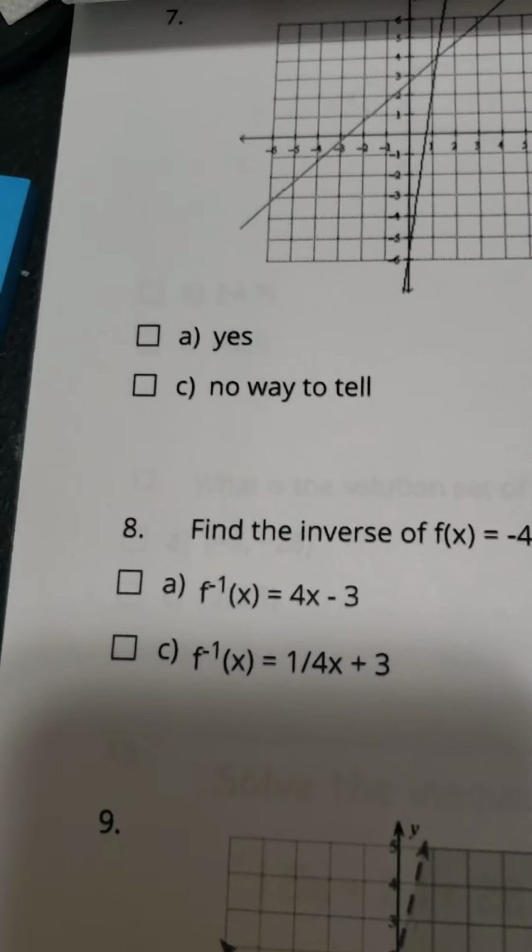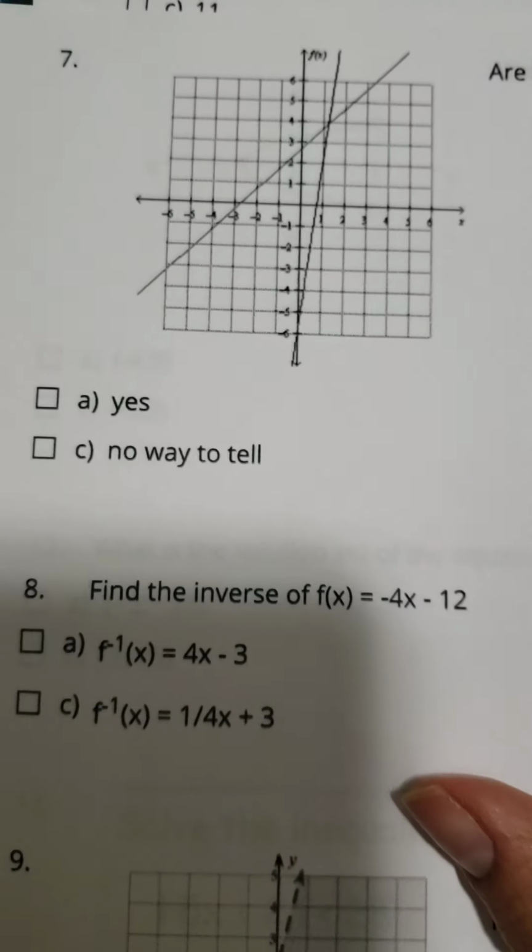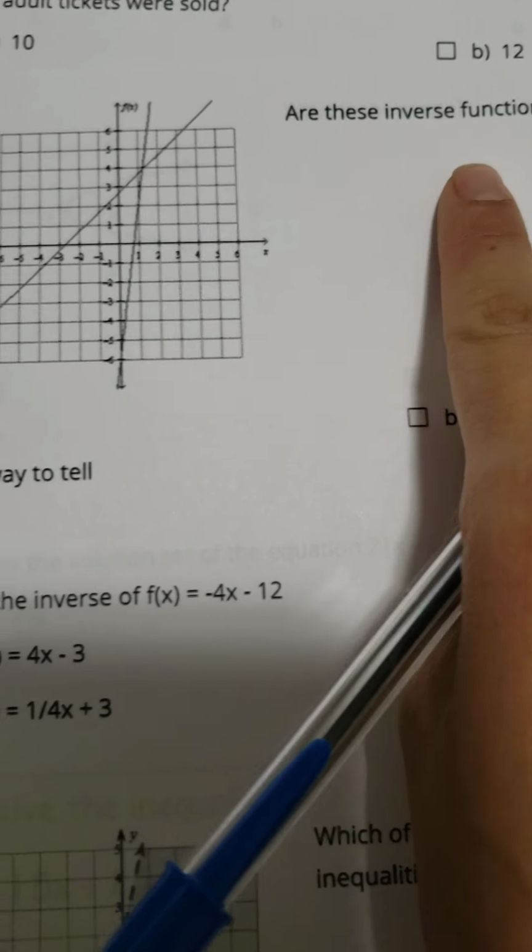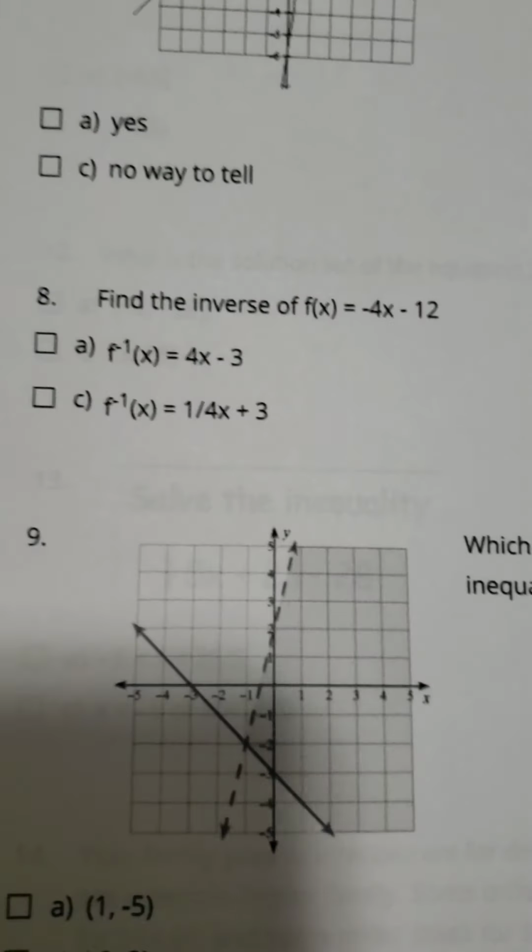All right, problem 7. It says, are these inverse functions? So again, oh, it's the same problem. Never mind. Let me skip that one.